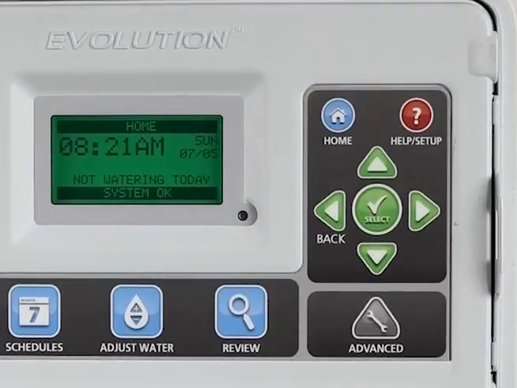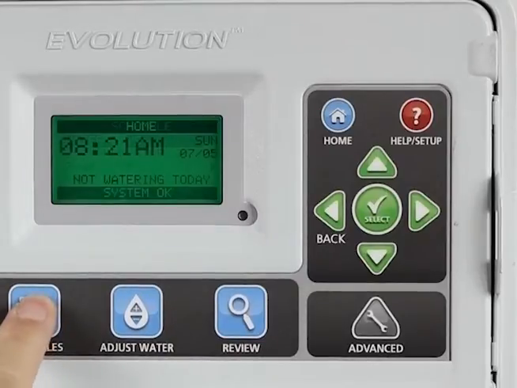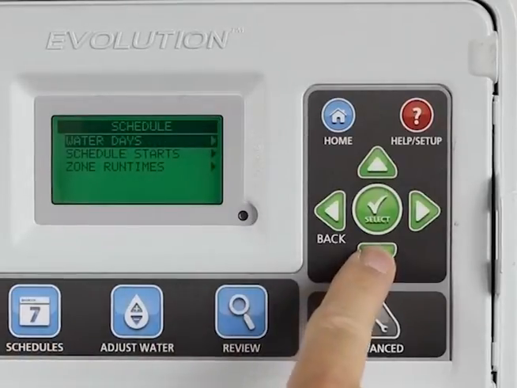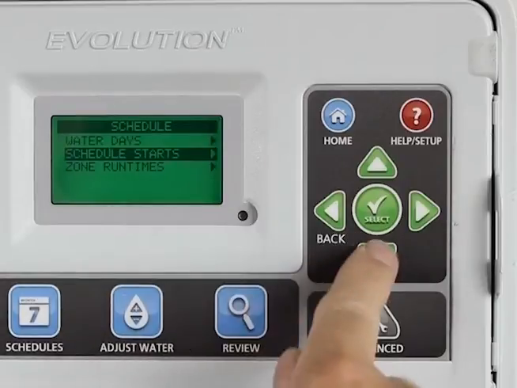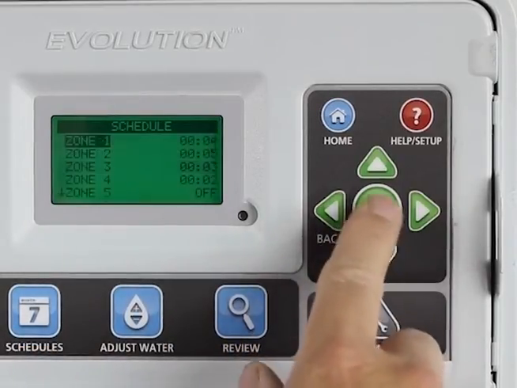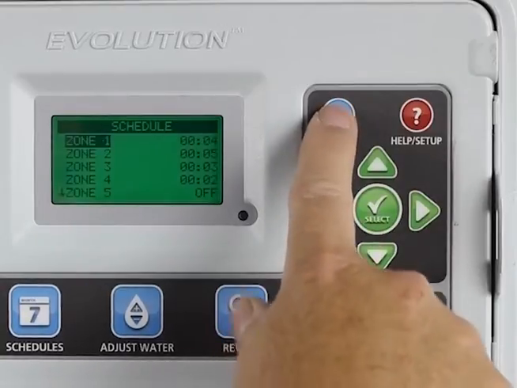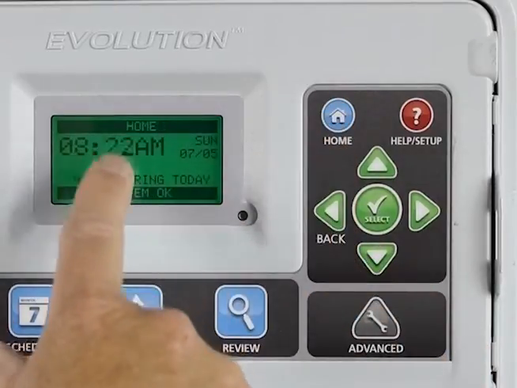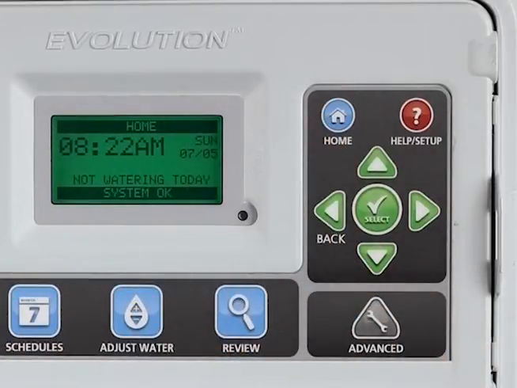Now we've done everything in our create, edit, watering schedule. As you can see, schedules, water dates, we've done. Schedule starts, we've done. Zone run times, we've done. The one thing that I want to point out though is how important it is to hit that select button. I know I'm being a little redundant.